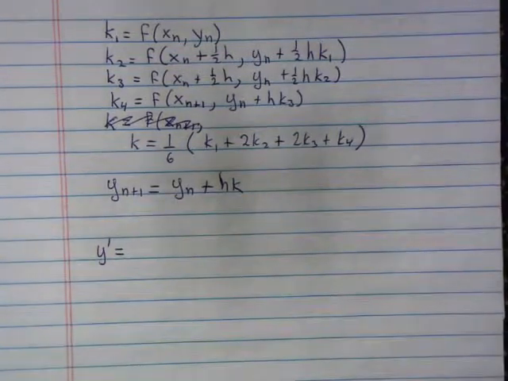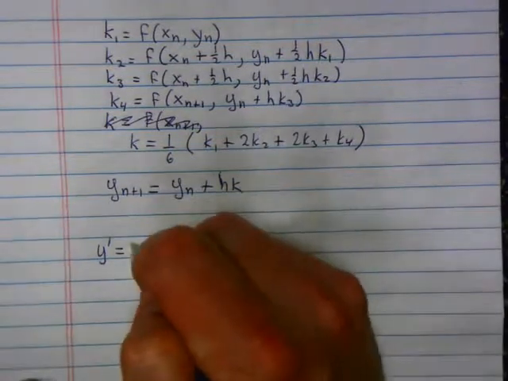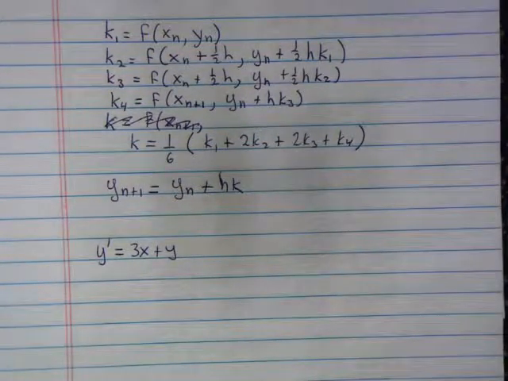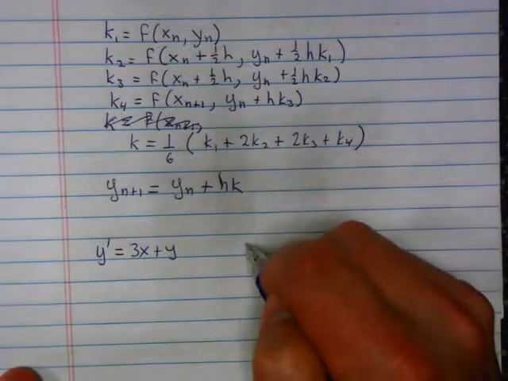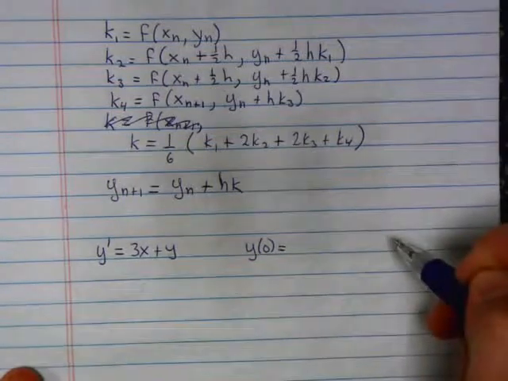All right, so let's just run through one of these, see how it works. y prime equals, anybody have a suggestion for a differential equation? 3x plus y. And we need an initial condition. Let's say y at 0 is 5.